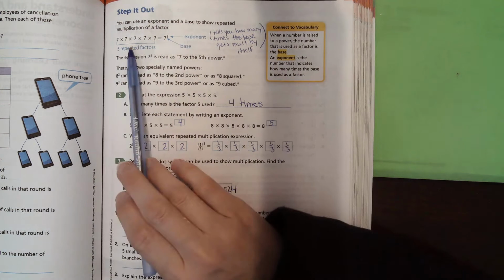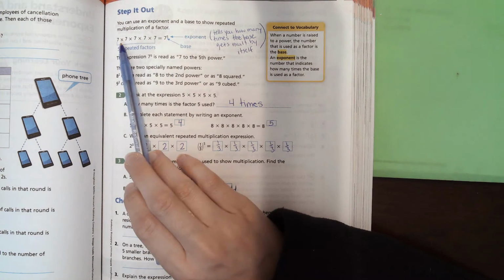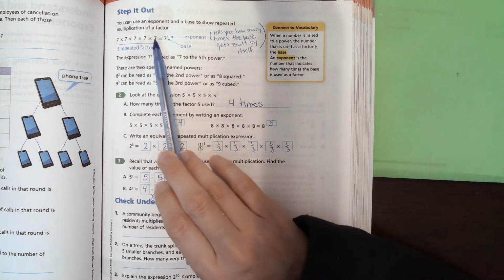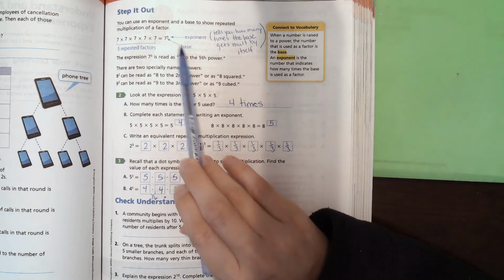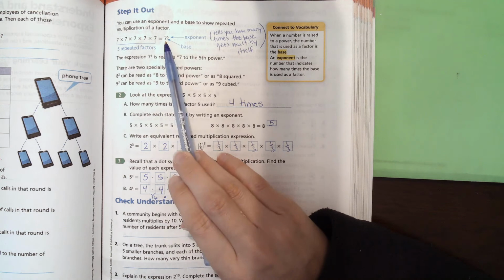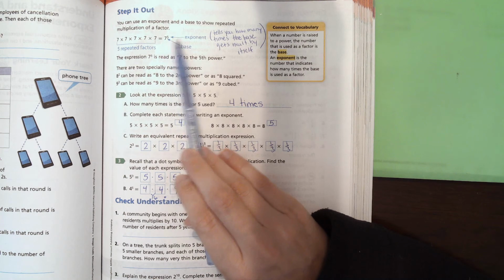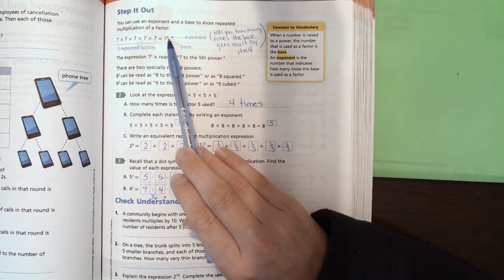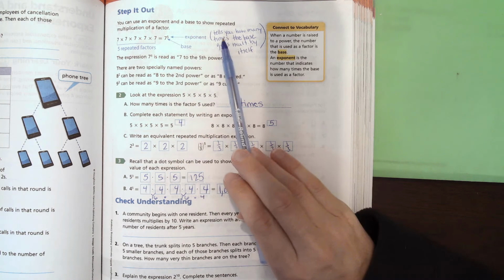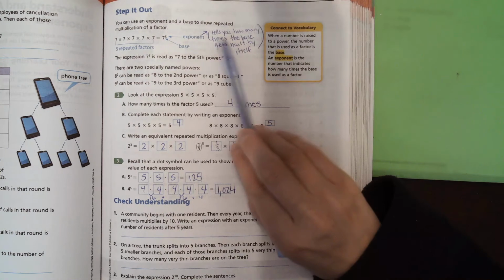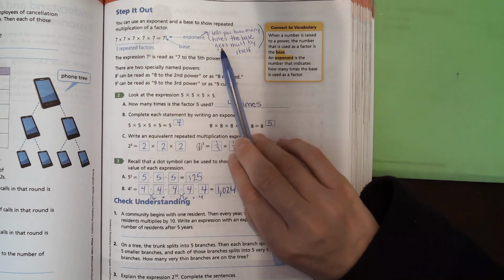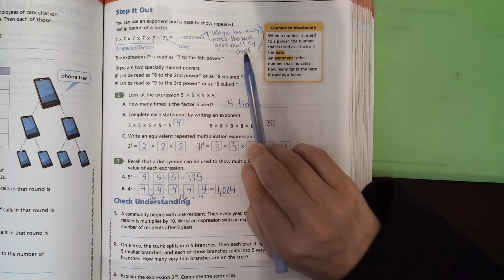So let's take a look at this example. We have 7 times 7 times 7 times 7 times 7. So our base number is 7. Here's our base. It's pointing to 7. And our exponent is 5. The exponent tells you how many times the base gets multiplied by itself.